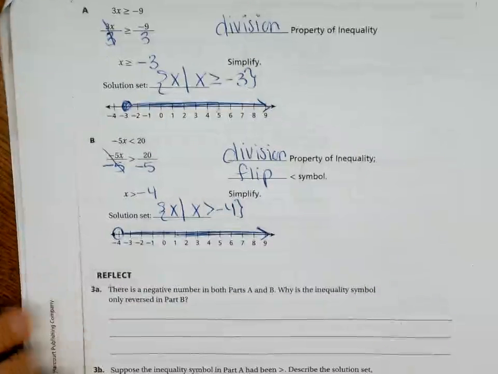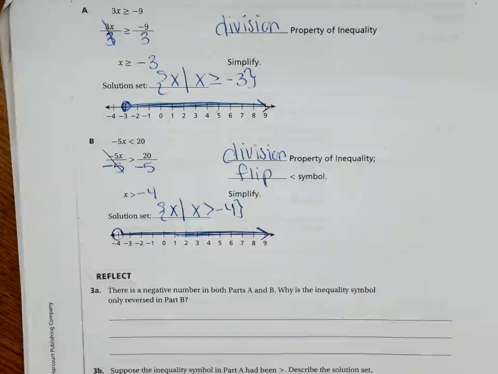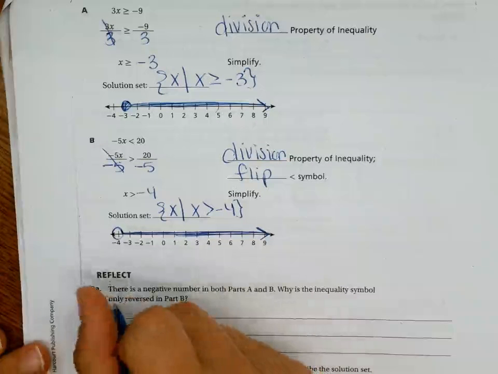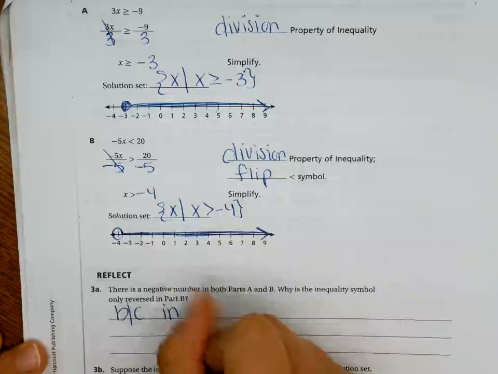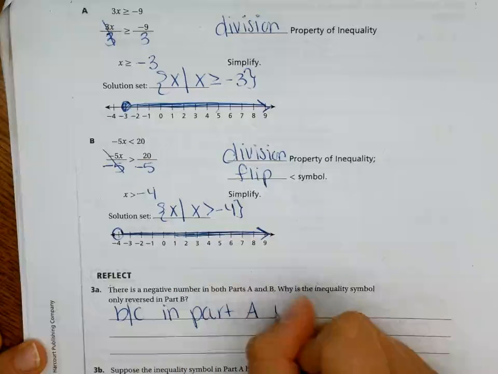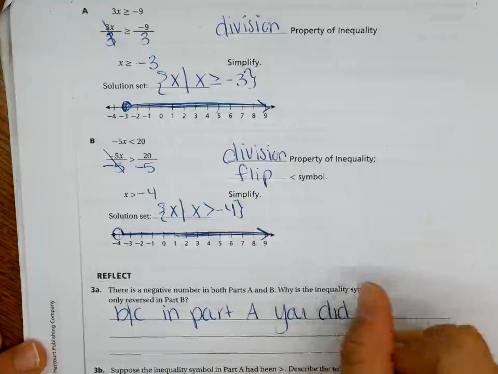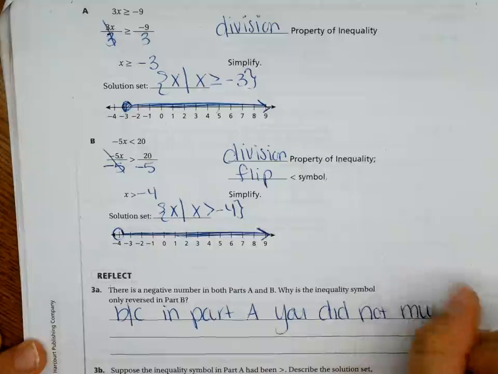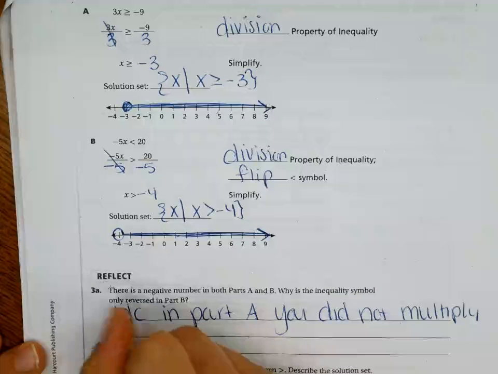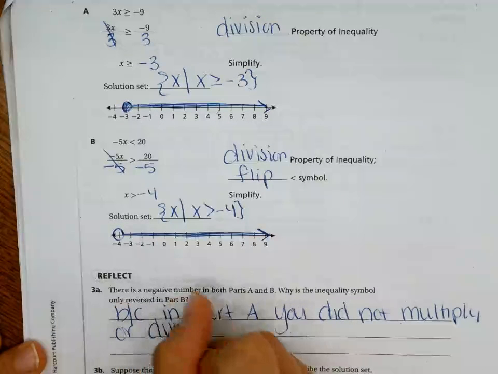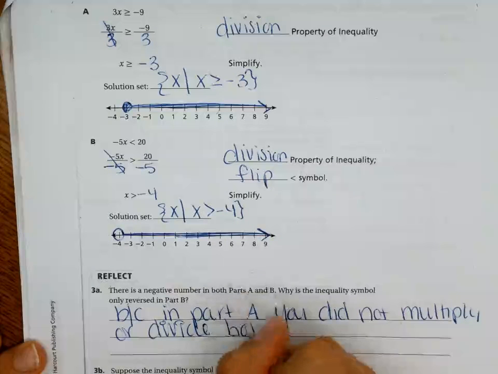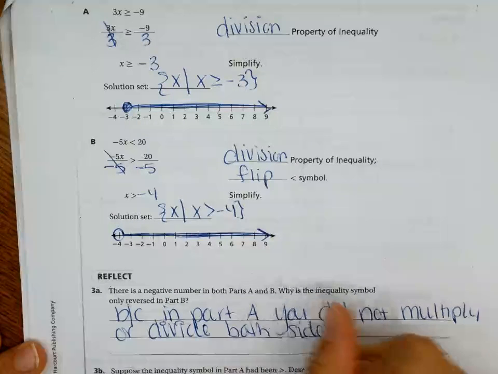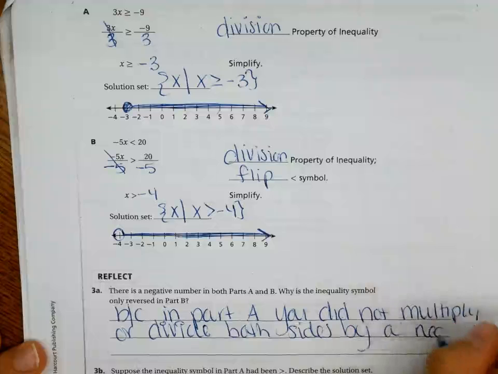There is a negative number in both parts A and B. Why is the inequality symbol only reversed in part B? Because in part A, you did not multiply or divide both sides by a negative number.